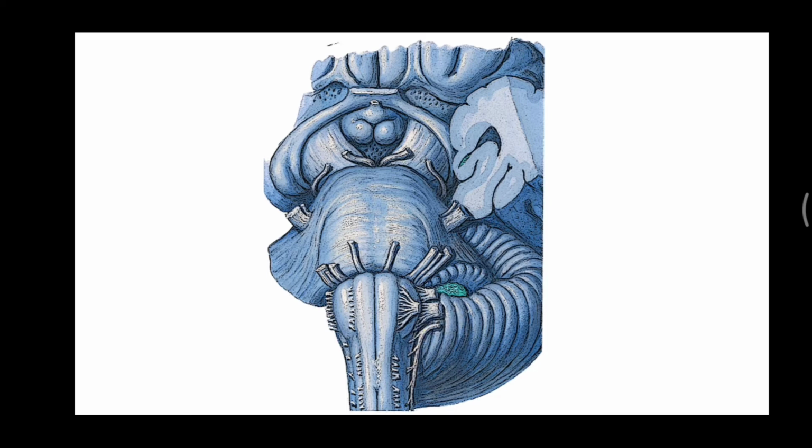This sulcus is in line with the attachments of the dorsal roots of the spinal nerves in the spinal cord. Therefore, the anterior, lateral and posterior areas of the lower medulla are continuous with the corresponding funiculi of the spinal cord.